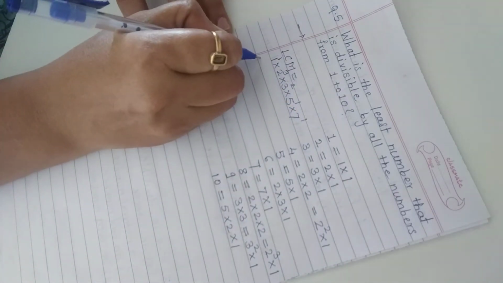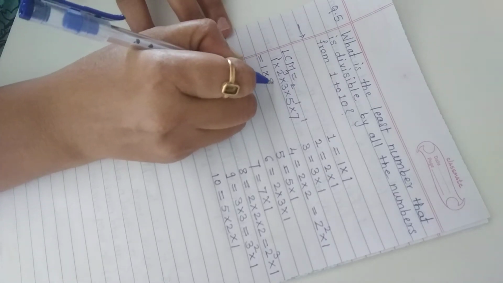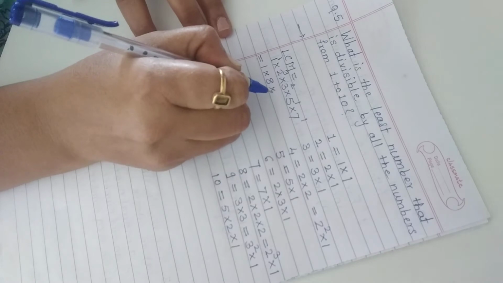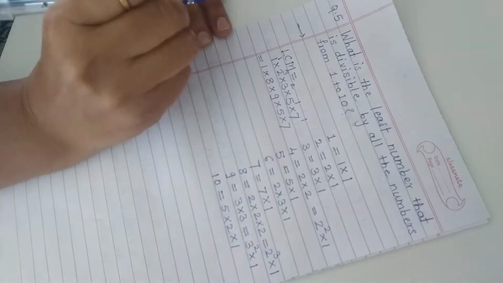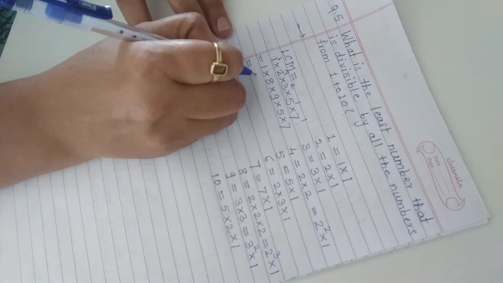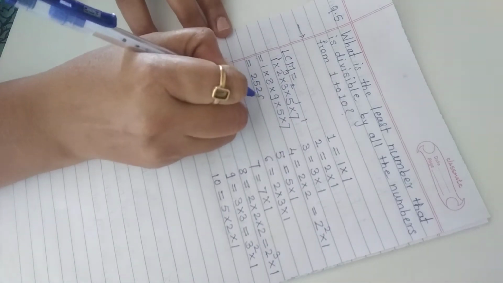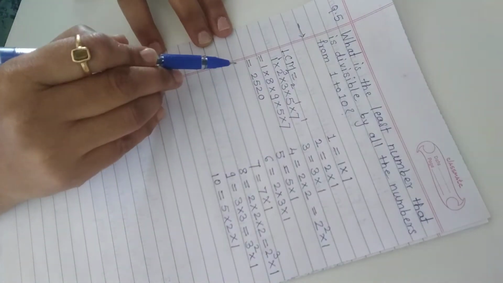So write these numbers: 1 into 2 raised to 3 is 8, into 3 raised to 2 is 9, into 5 into 7. Now here we will get this product as 2520. Now this is your required number.